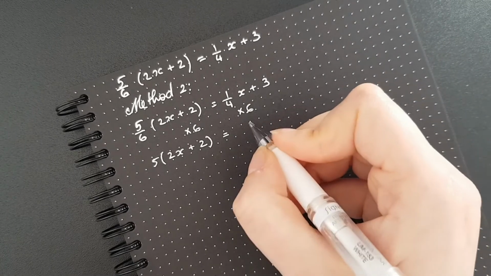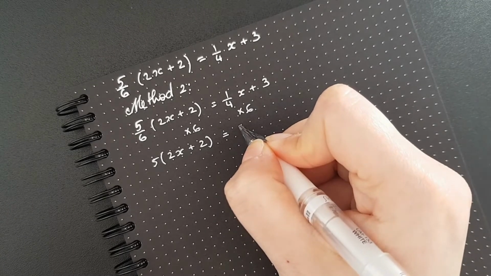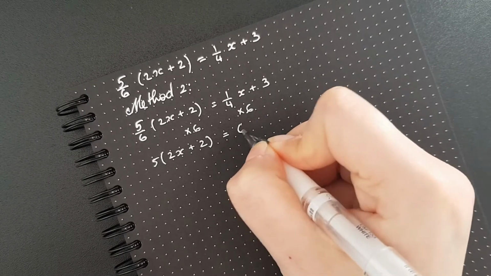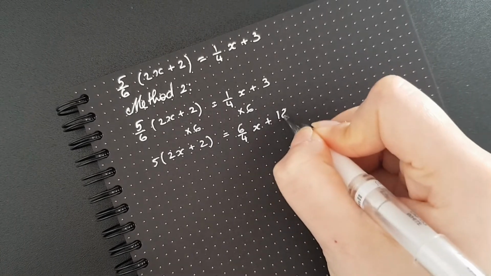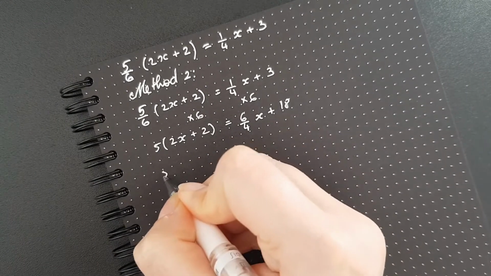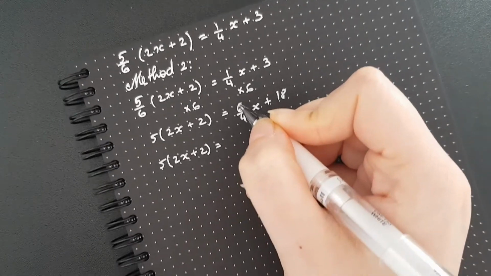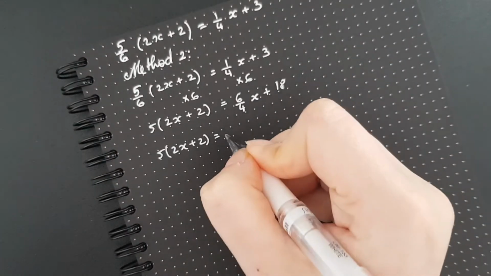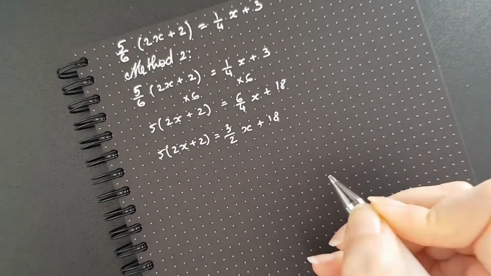6 over 4. Do you want to leave it as a 6 over 4? It's actually the same as 3 over 2. Let's put it as 6 over 4, and then I'm gonna do another step for that. So I've got 18 because it's 6 times 3. So 5, 2x plus 2 equals, this is actually 3 over 2 because I am simplifying it, plus 18.